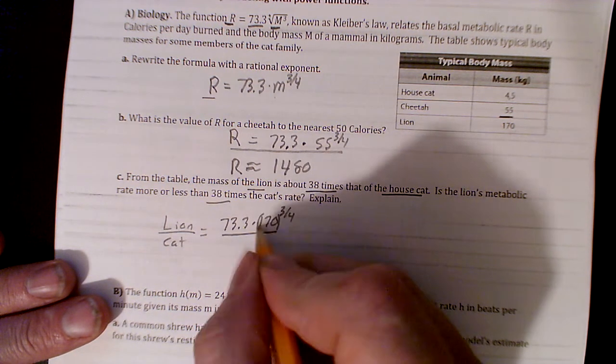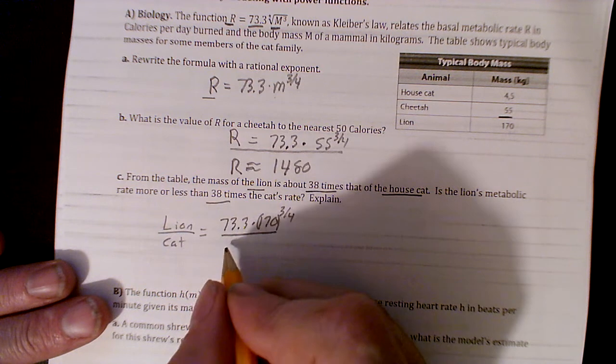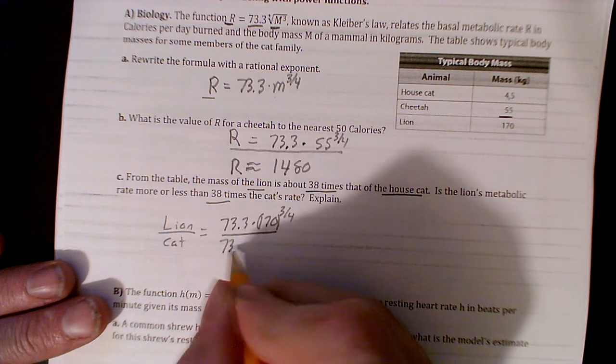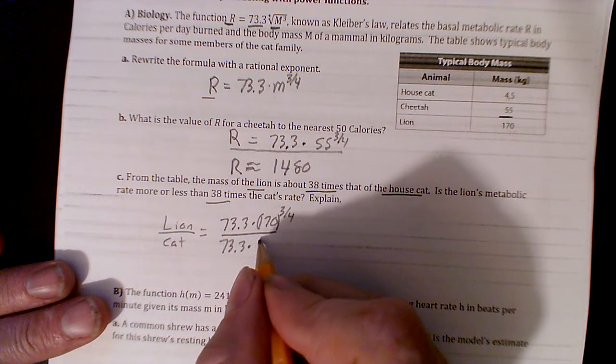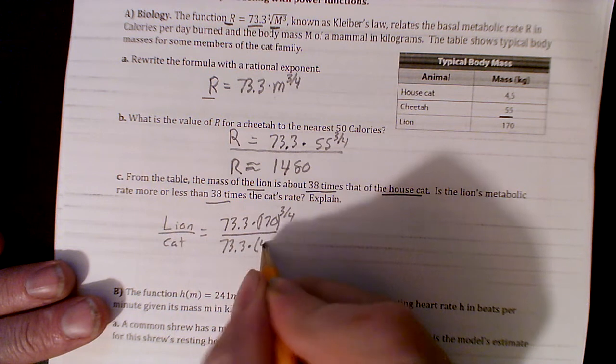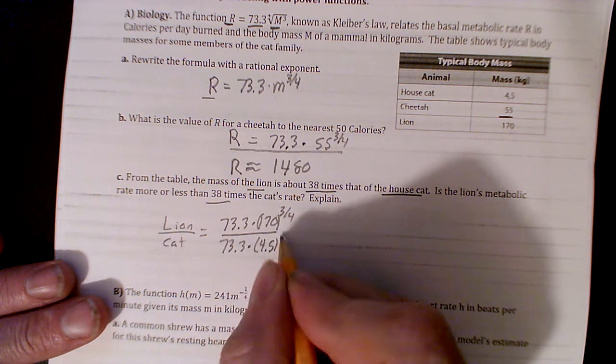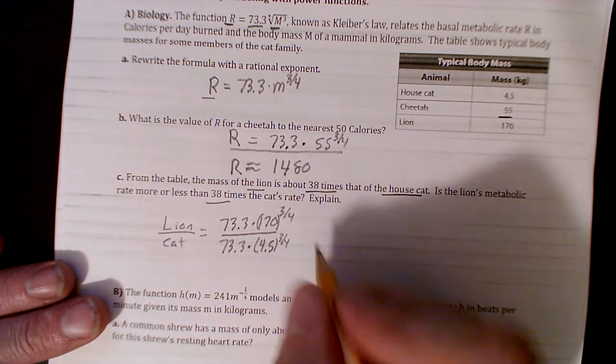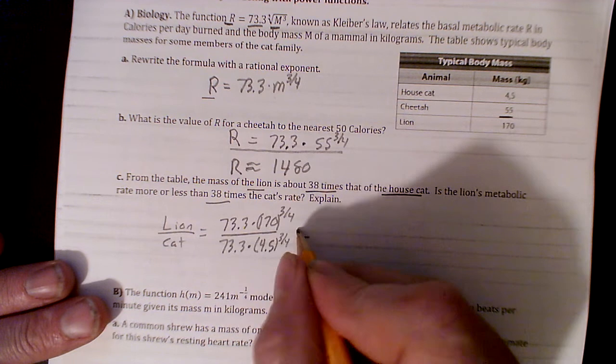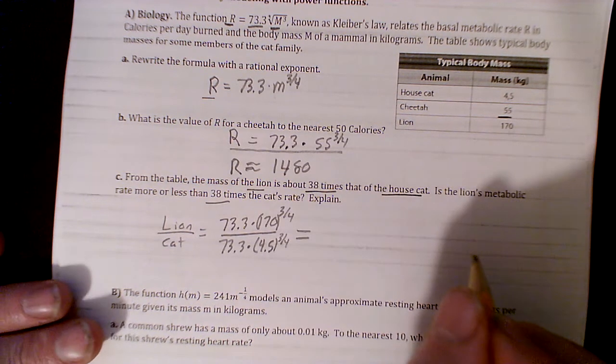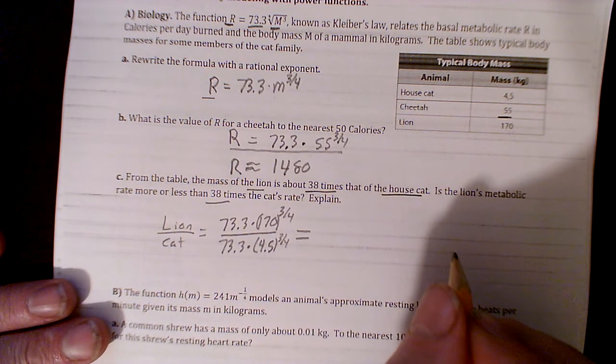Let's just put that in parentheses so we'll know what we're talking about. And the cat is going to be 73.3 times the cat's weight, which looks to be 4.5 to the 3/4 power. And if you look, some things cancel out here. There's some things that really just go away in this case.